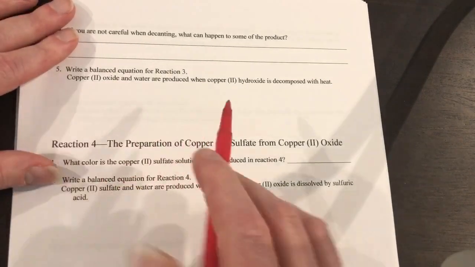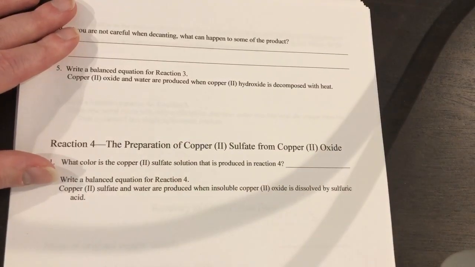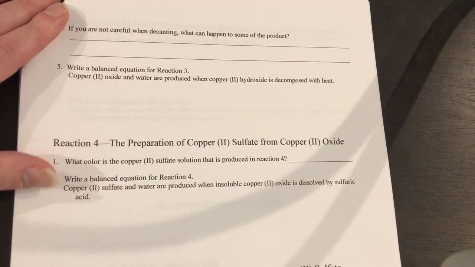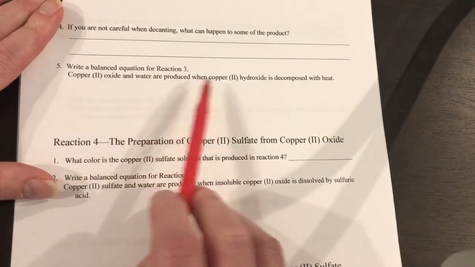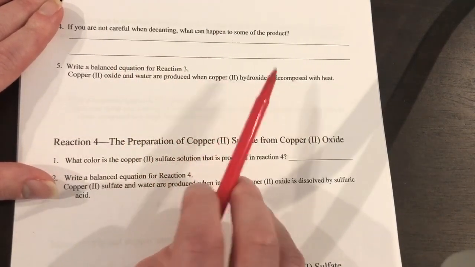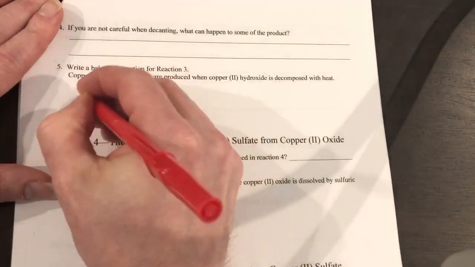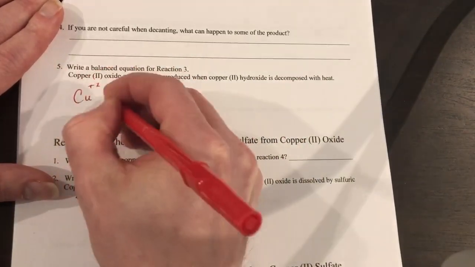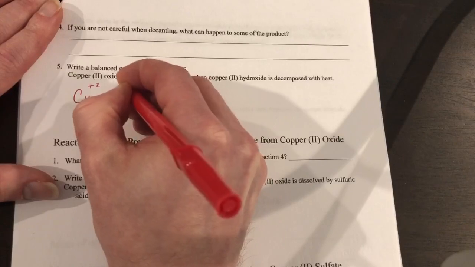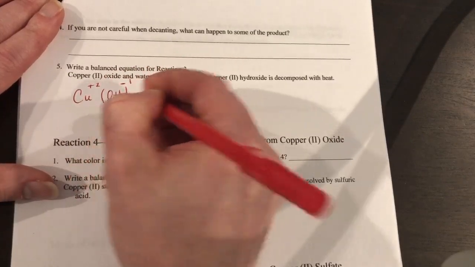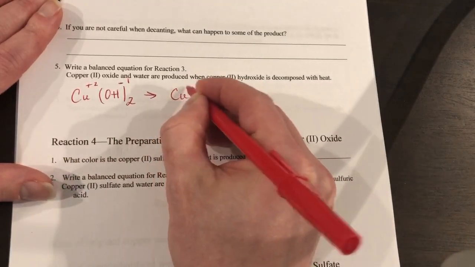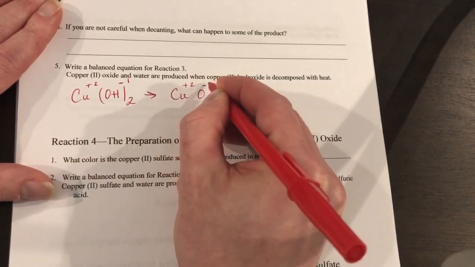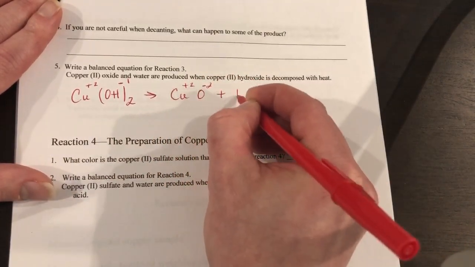Okay, so this is actually written backwards, so don't freak out. It says copper 2 oxide and water are produced when copper 2 hydroxide is decomposed with heat. So copper 2 hydroxide is Cu with a +2 charge, OH with -1, and I'm going to decompose it into copper 2 oxide and water.